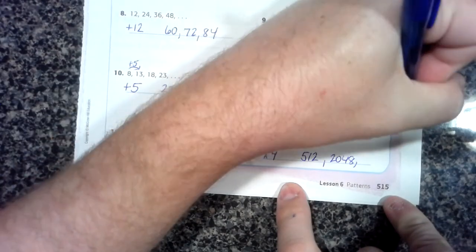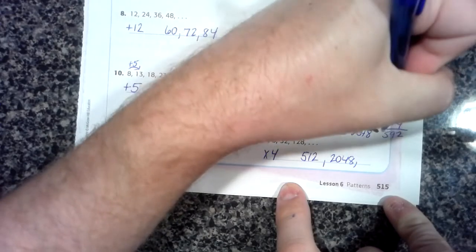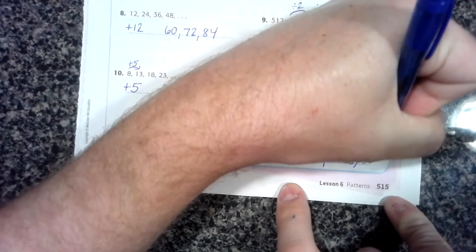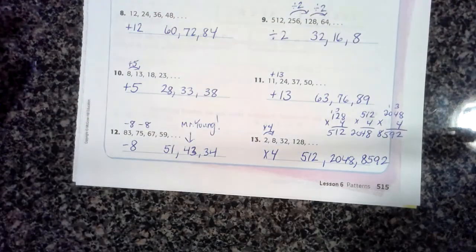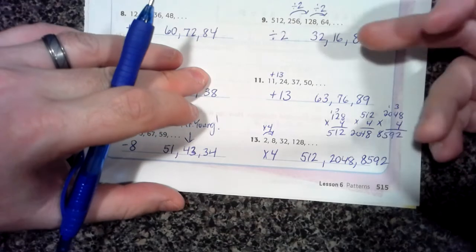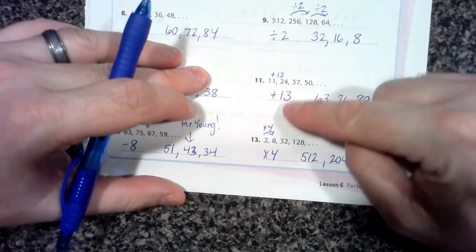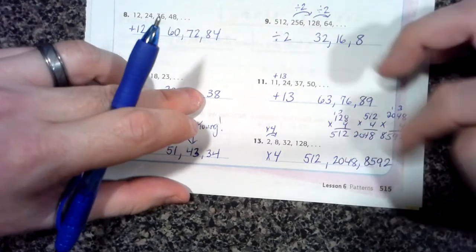So it looks like 8,192 is our answer right there. So we've done everything we needed to do by showing what the pattern is, divide by 2, plus whatever, and then we found the next 3.